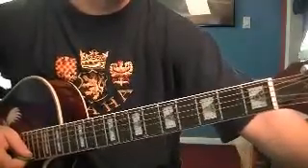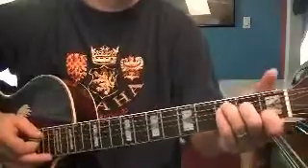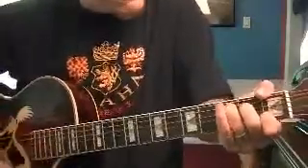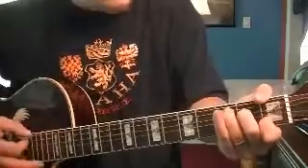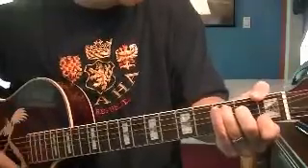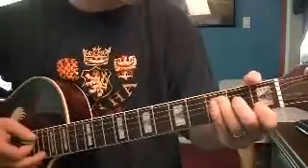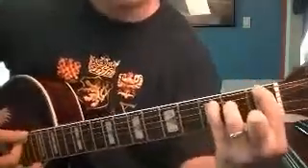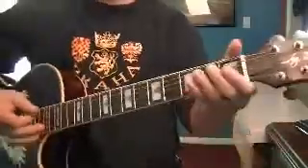Alright, figure 5, we have a C/F chord. I use my thumb. You change your fingerings up. It gets kind of weird.